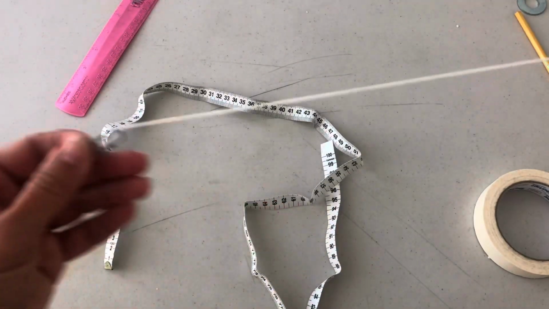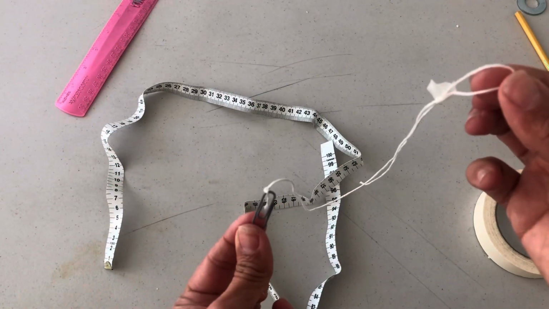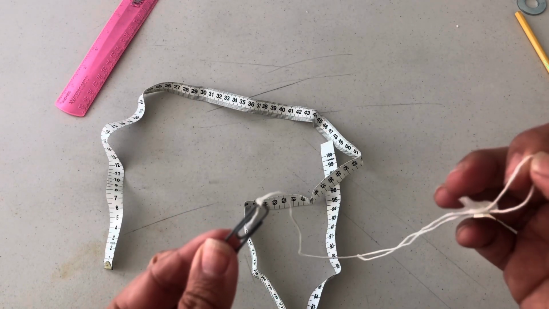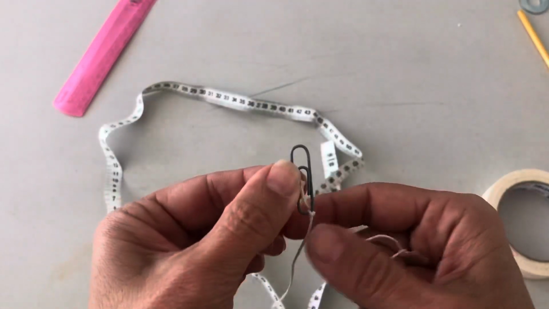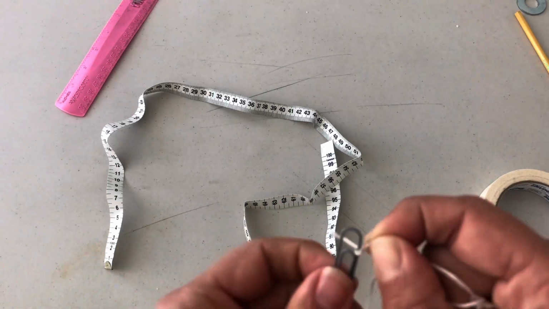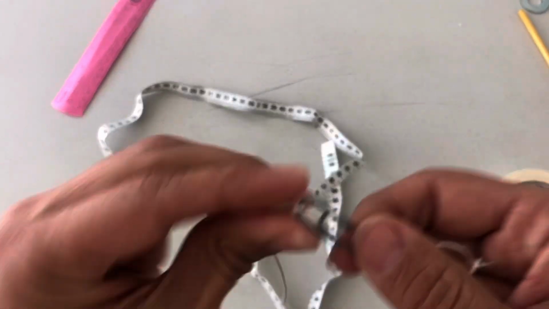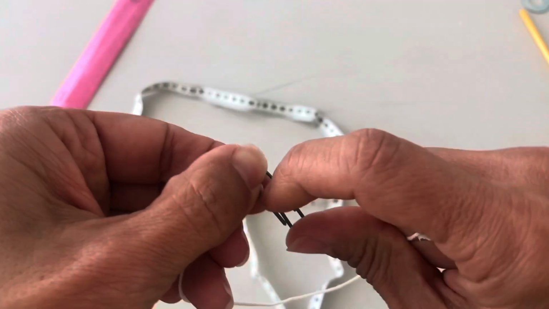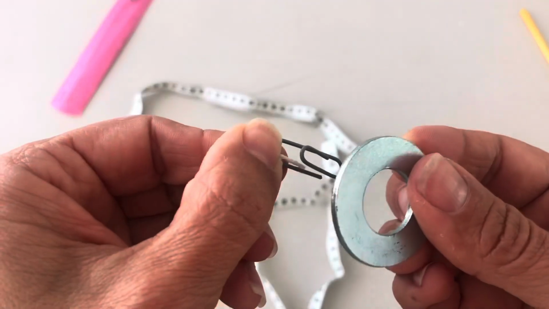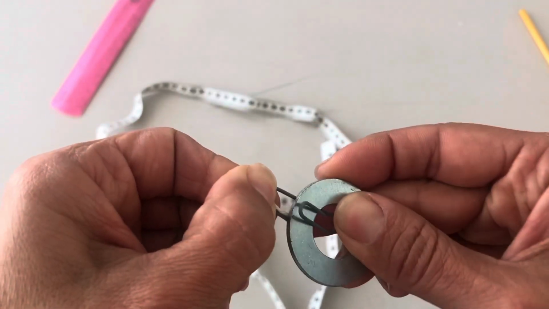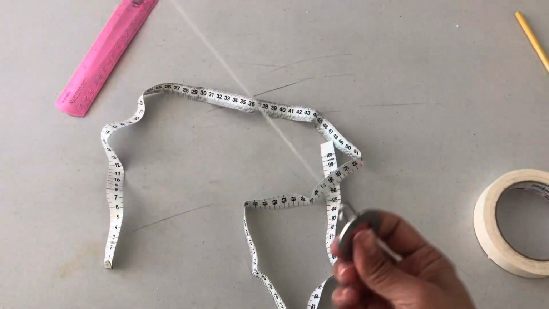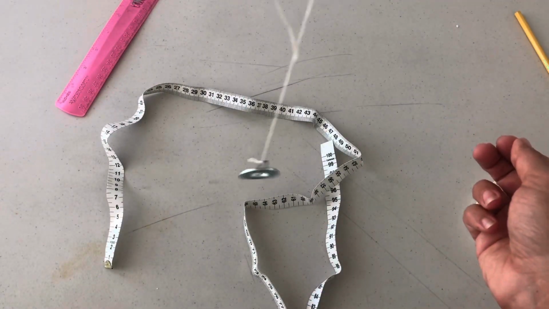And now I have made a pendulum or a swinger. The only thing missing right now is the weight, and that's where the washer comes in. So what I'm going to do is take my string, move it to the top, and now the paper clip, this little part, I'm going to fold out just a little, and then I'm going to bring my washer and just hook it onto the paper clip like this, and here is my pendulum.